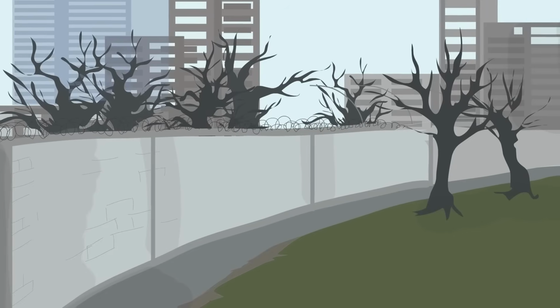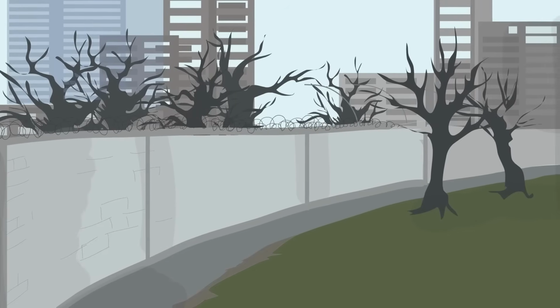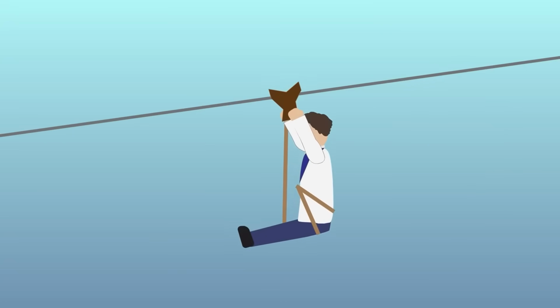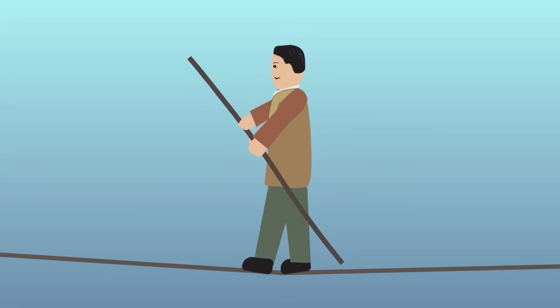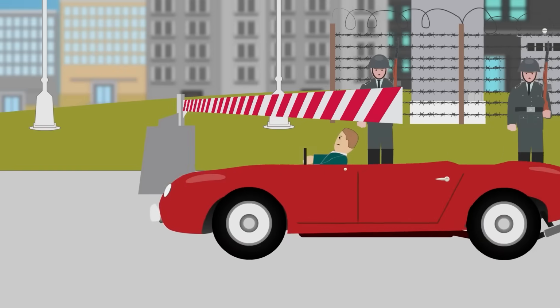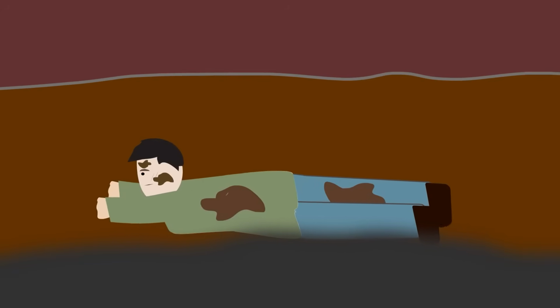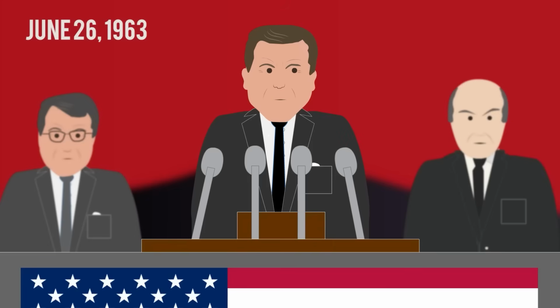impossible. Hundreds of East Germans tried to escape across the wall, including by flying in a hot air balloon, by zip line, on a tightrope, in a car without a windshield, by swimming, and through a tunnel. President John F. Kennedy visited Berlin on June 26, 1963.